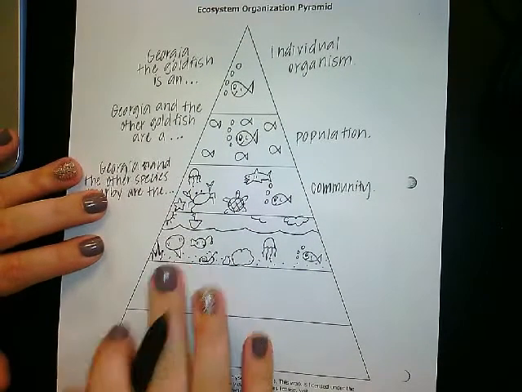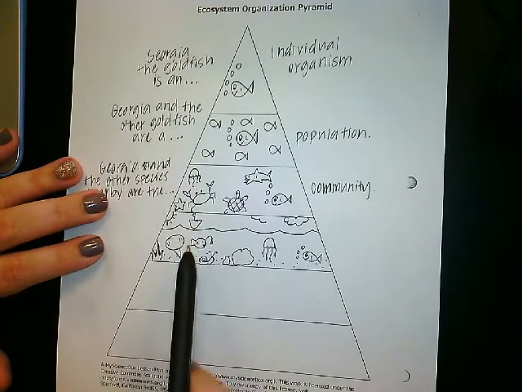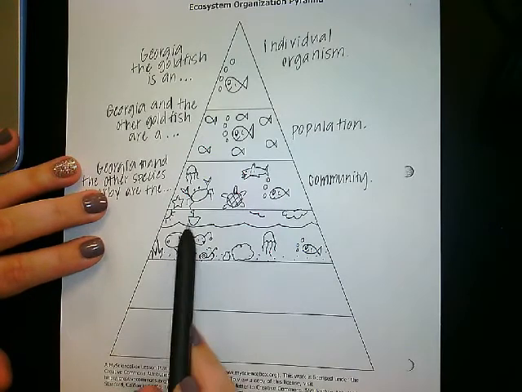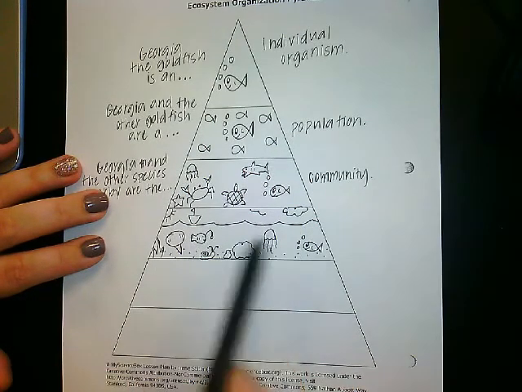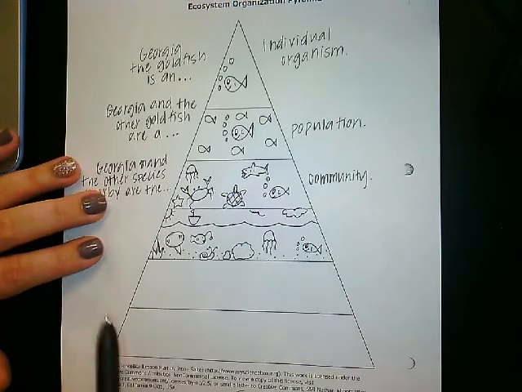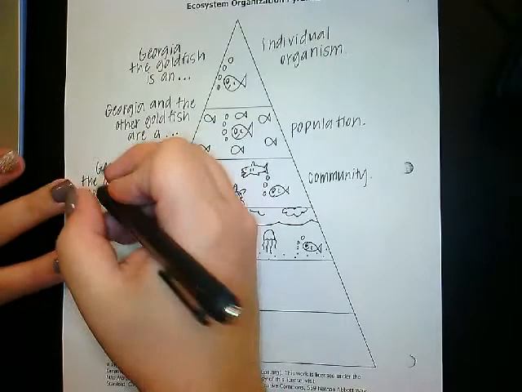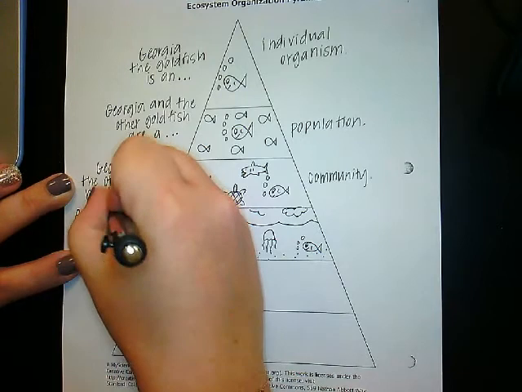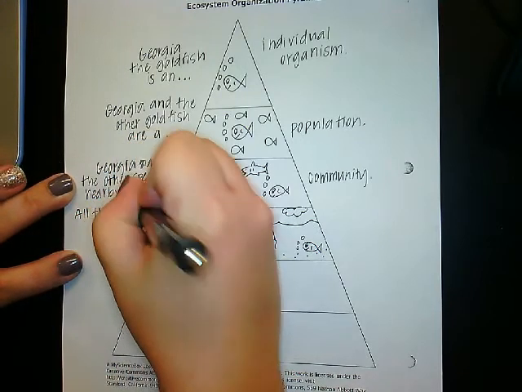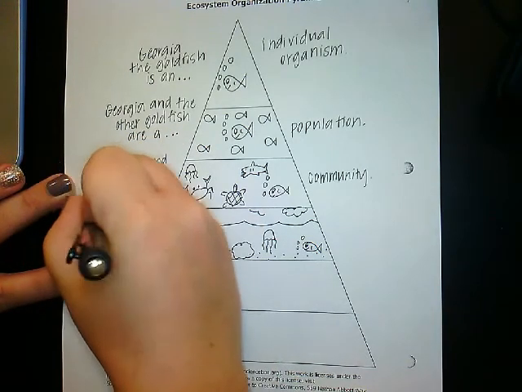Okay. So, now you'll notice we have some things in this picture that are not living. So our boat is not living, a rock is not living, cloud, your air is not living, water is not living, sand.